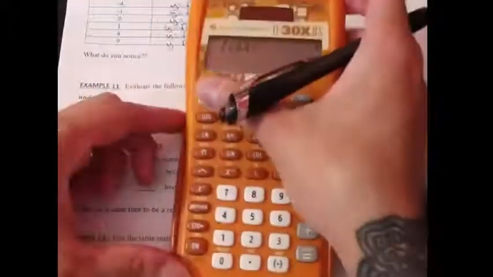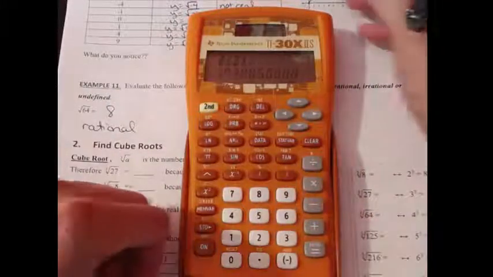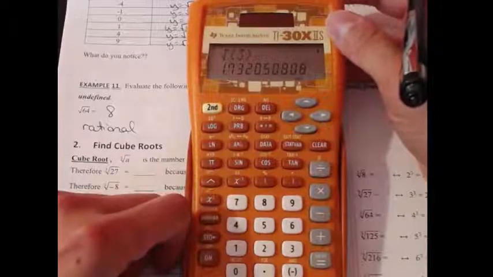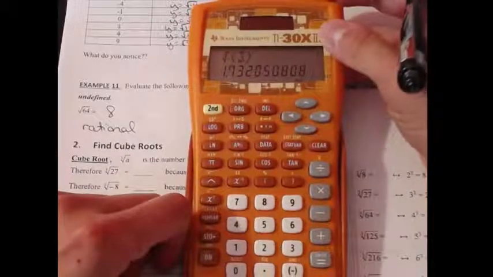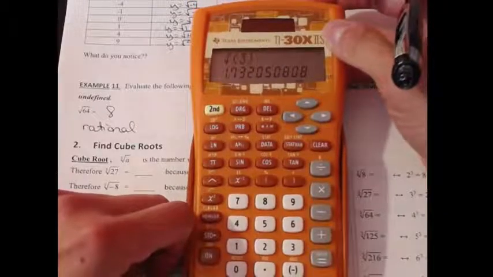Let's take a look at the next example, square root of 3. So let's punch in square root of 3, press enter, and notice what we have here. 1.732050808. Okay, it looks like it is not a repeating decimal. It also looks like it's not terminating.